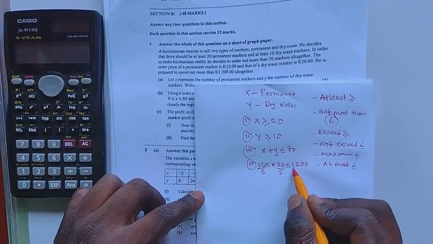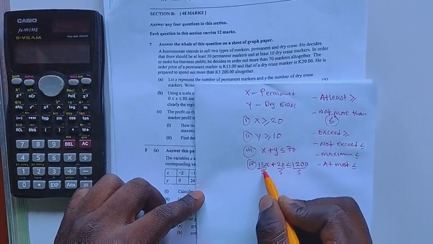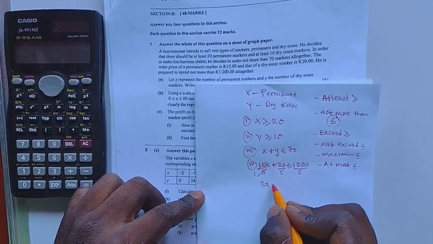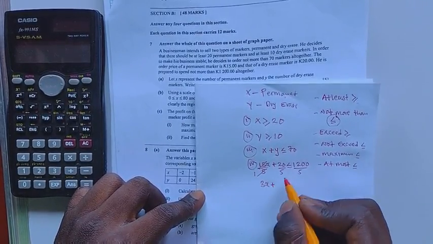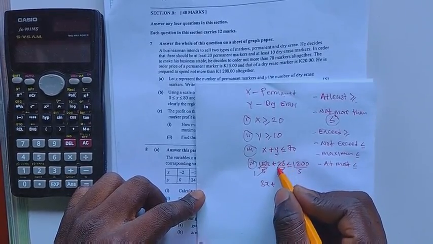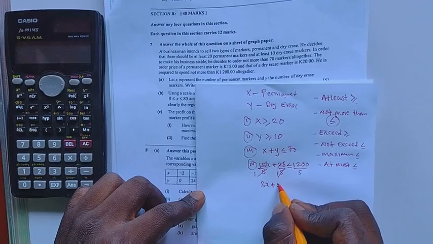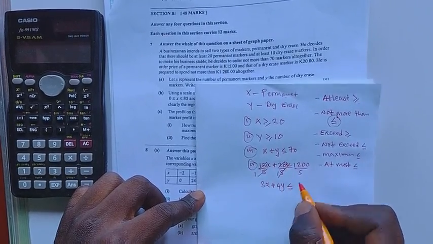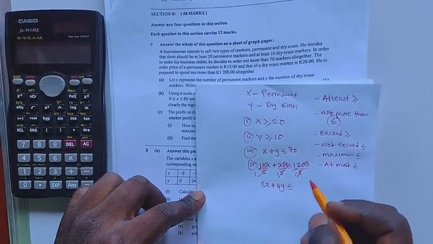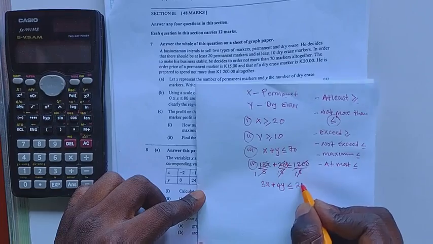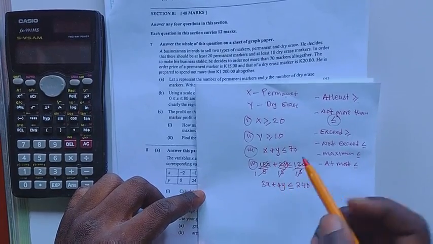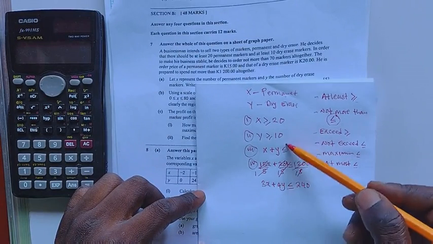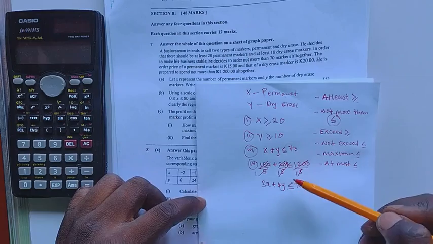All right, so even here we divide by 5, so that 5 into 15 is 3. So we are going to have 3x plus, then 5 into 20, it's 4y. So it's supposed to be a y here, less than or equal to 5 into 1,200, it's 240. So we have our inequalities 1, 2, 3, 4.